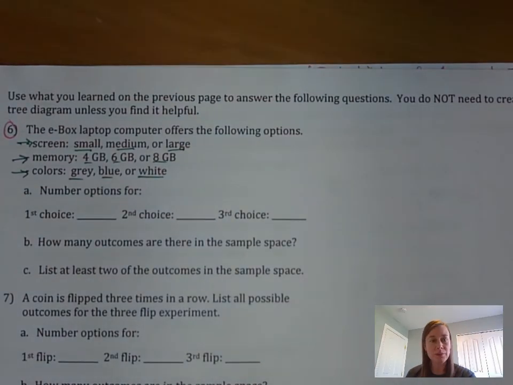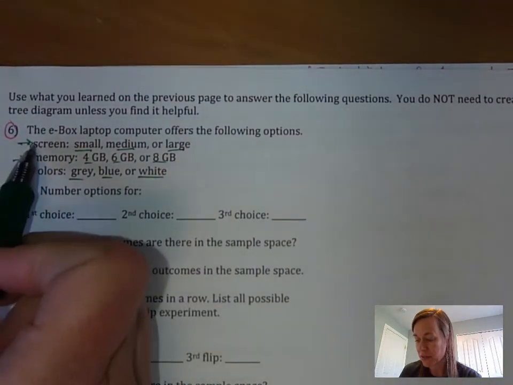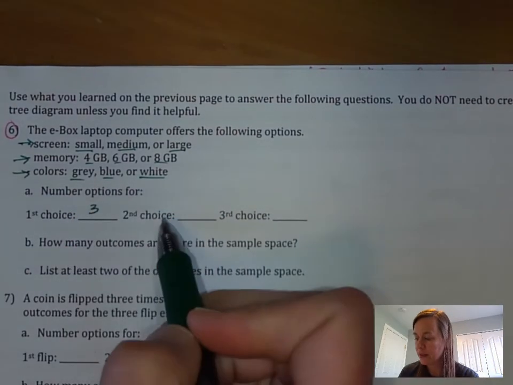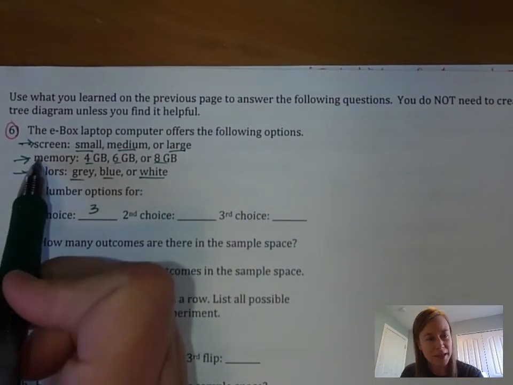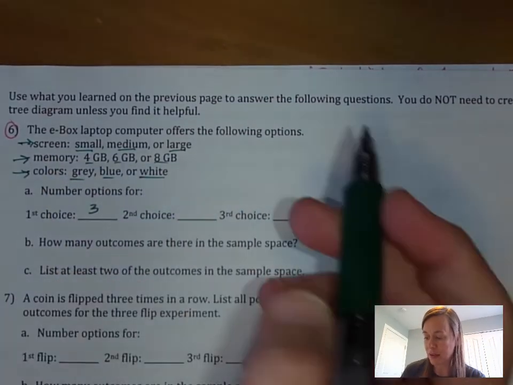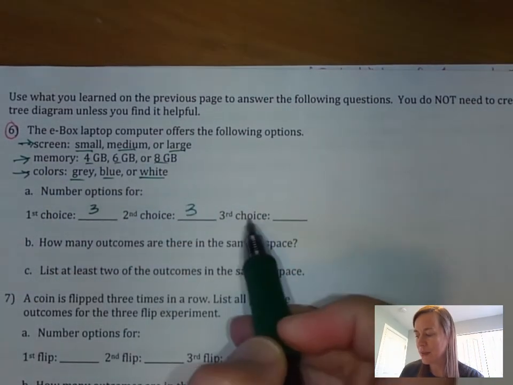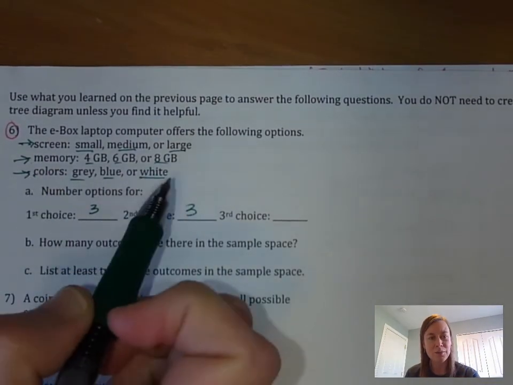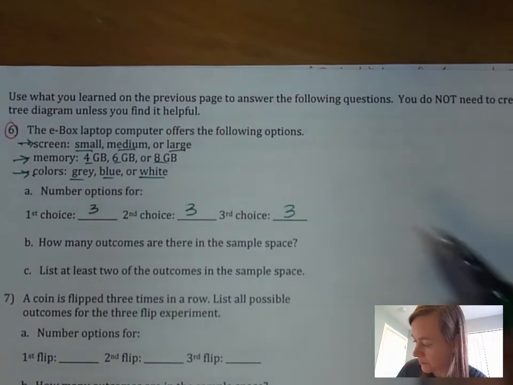Okay, so what are the number of options for the first choice? That would be the screen size, small, medium, large. That's 3 choices. Second choice, we're talking about memory now. How many options do we have for that? 1, 2, 3 options. Okay, and what about that third choice? Now we're talking about colors. What are the options there? Gray, blue, and white. Okay, 3 options.